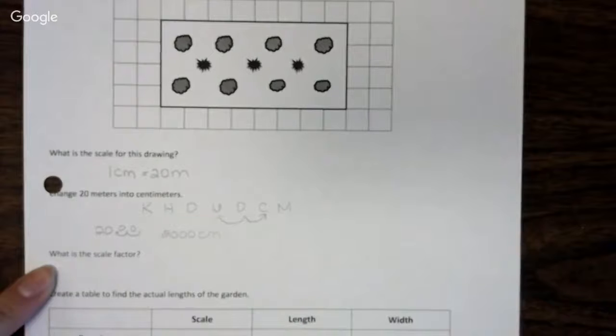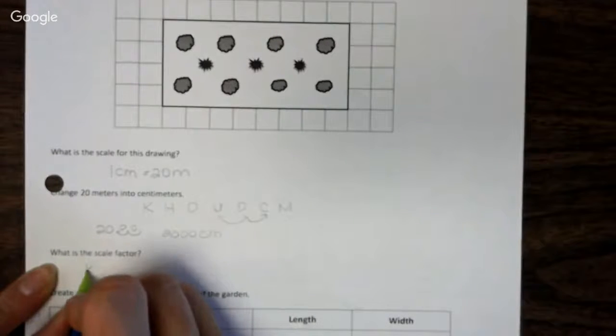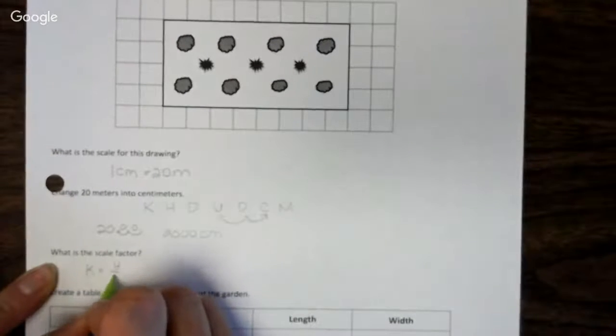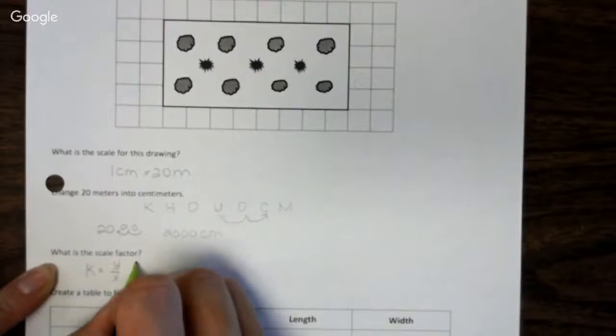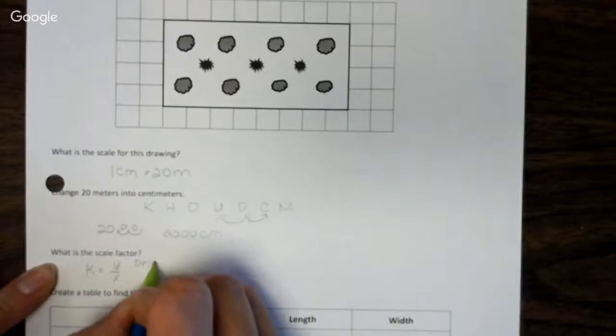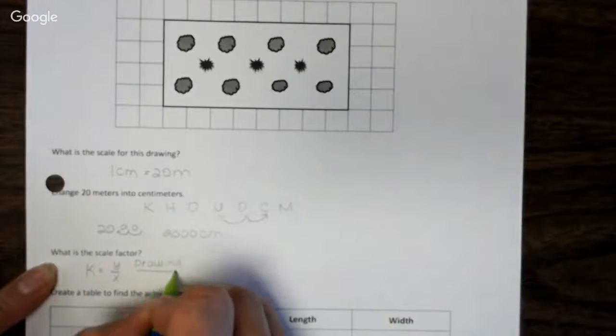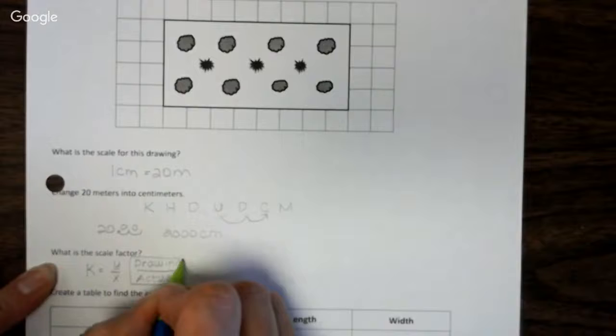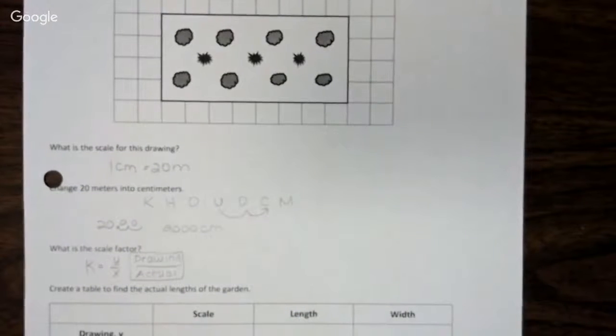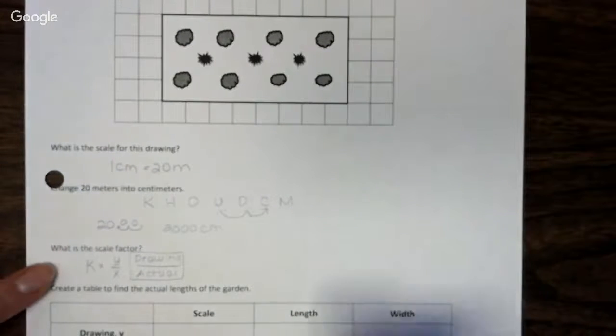All right, so let's do our scale factor. Remember, it's K equals Y divided by X. Remember, Y is always our drawing. X is always our actual. That would be a good way to remember it if you put the little box around it like we used to do when we did unit rates.